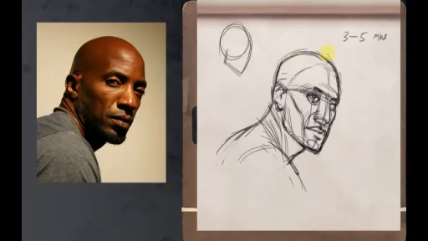I know scale-wise this drawing looks huge, but you want to work relatively small, anywhere from 3 to 5 inches for your drawing. You don't want to work too big. You want to do these fairly quickly and just drill the steps. Okay, so that's it for this view.